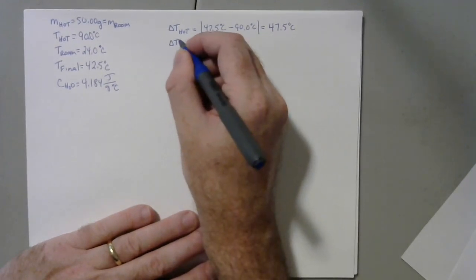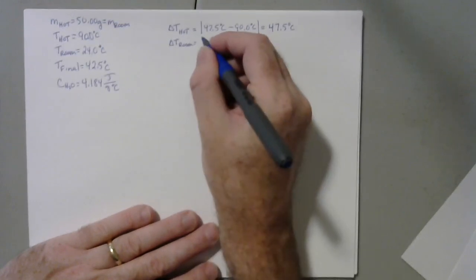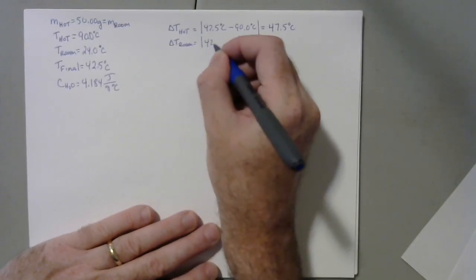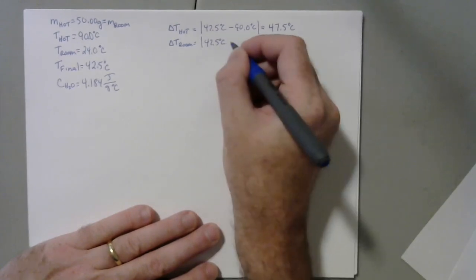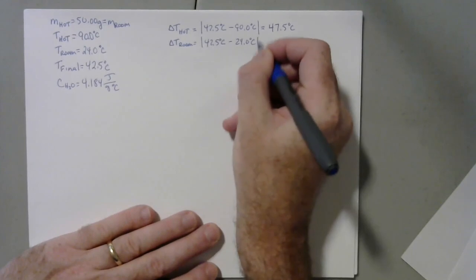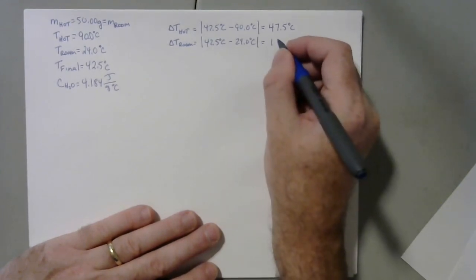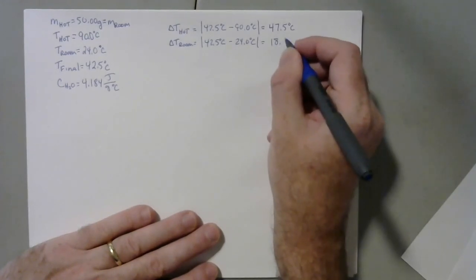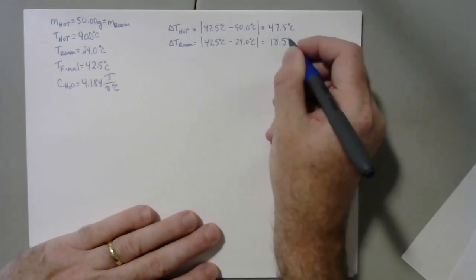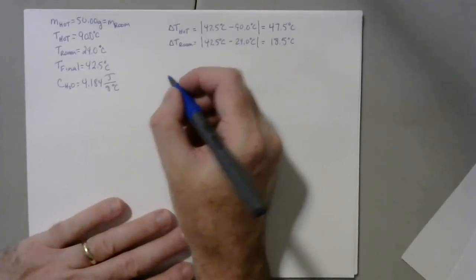The room temperature water is going to also end at 42.5 degrees Celsius minus 24.0 degrees Celsius. Again, absolute valuing, we get 18.5 degrees Celsius. Now let's calculate the heats.